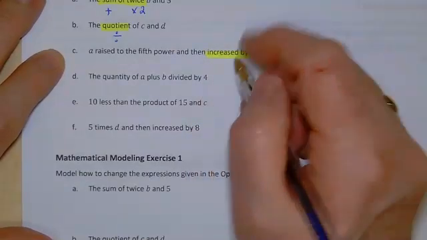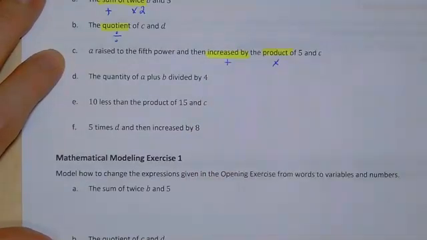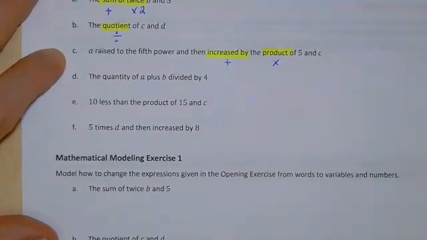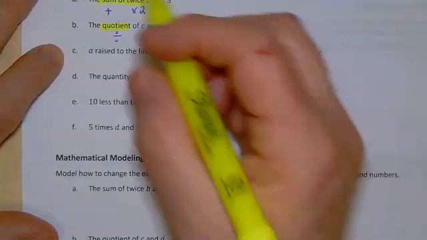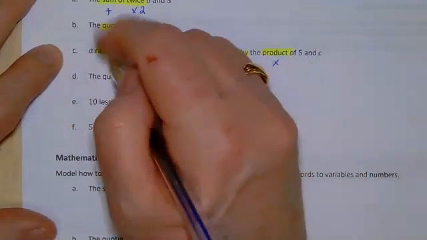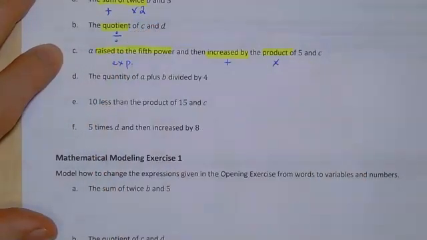Add. And what's the last part? Ashton? There's one more part in C. Fifth power. Yep, raised to the 5th power, which means we're going to have an exponent, right?